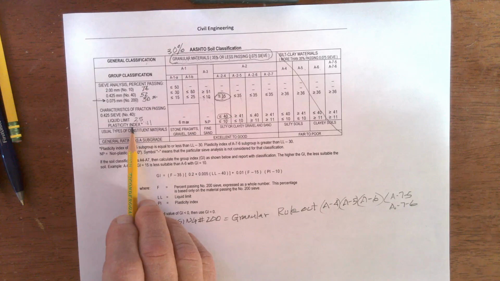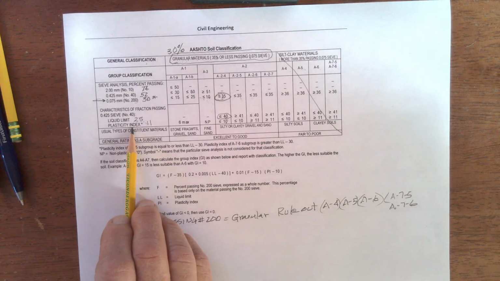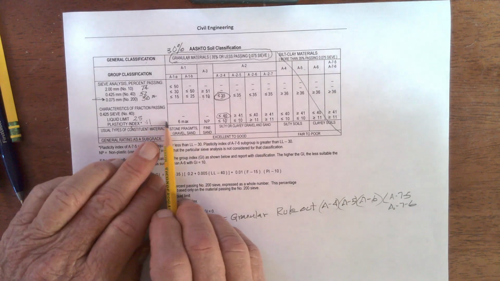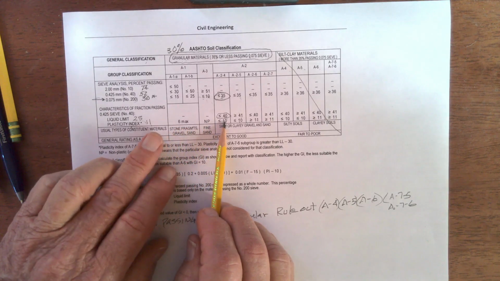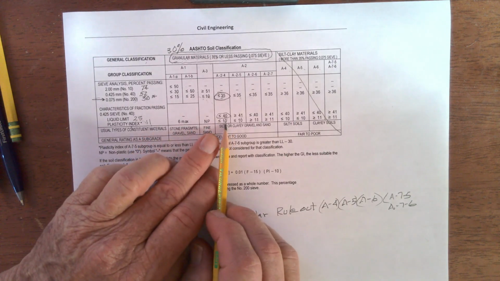And you remember, to get the plasticity index, you take the liquid limit minus the plastic limit. Now we don't have a plastic limit, I don't think, but he gave it to us, and the difference was 11. So let's move out here. Is 11 less than? It's not going to pass this, right?